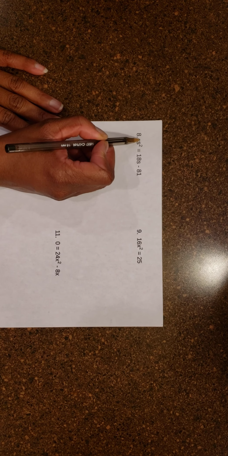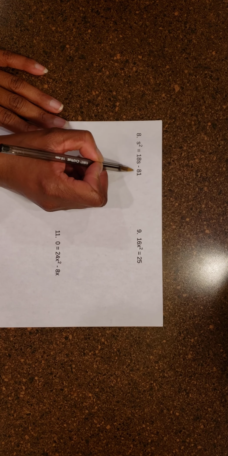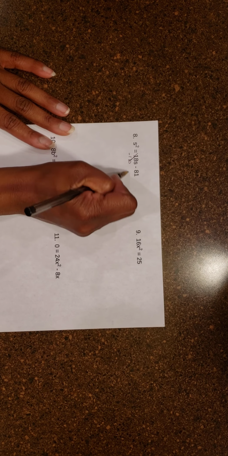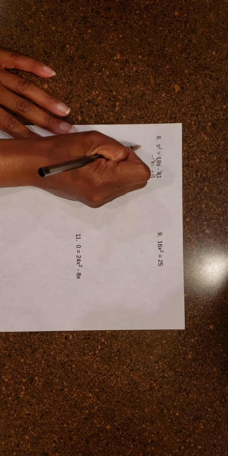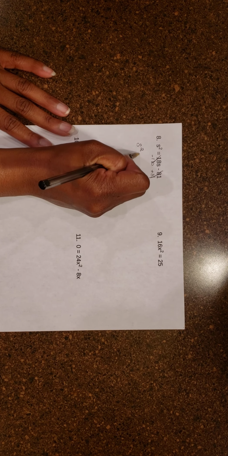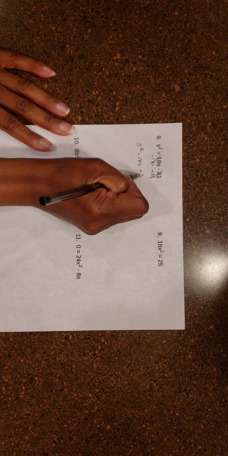Okay. We're going to look at some more problems. Looking at number 8, I notice here that my quadratic does not equal 0. So I'm going to rewrite that so that it does equal 0. Here my leading coefficient is already 1, so it only makes sense to bring this side over with the s squared. That means I'm going to subtract 18s and add 81 so those zero out. When doing that, I'll now have s squared minus 18s plus 81 equals 0.